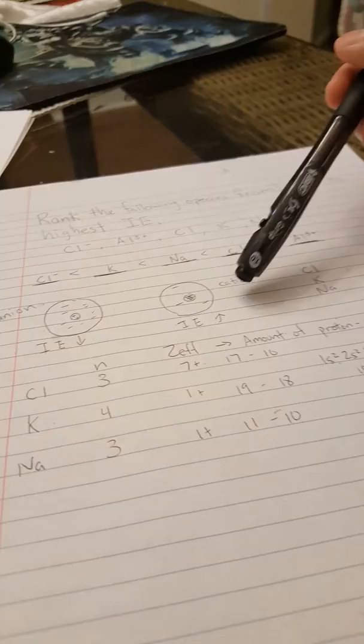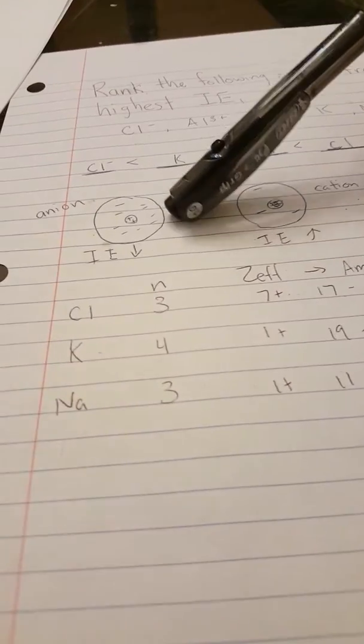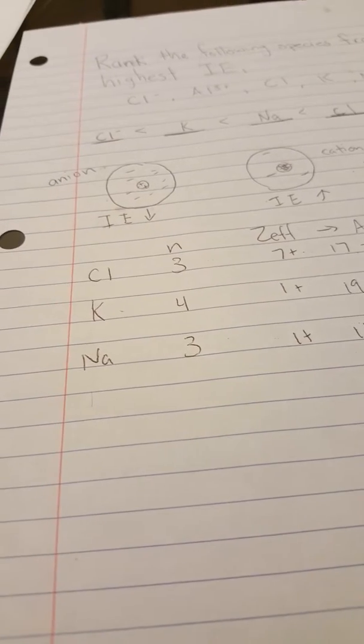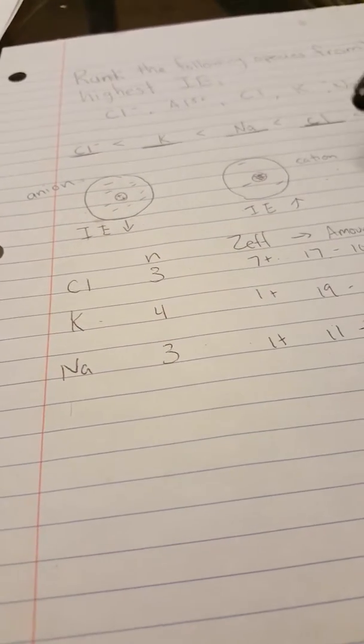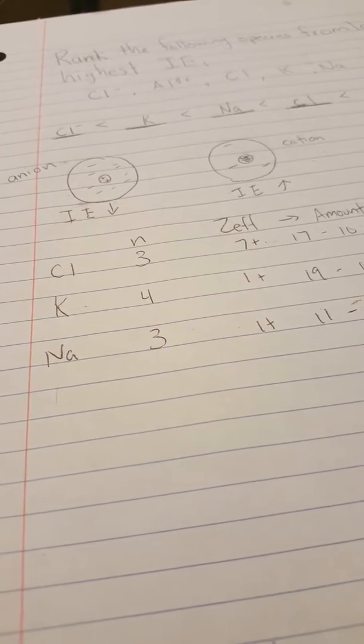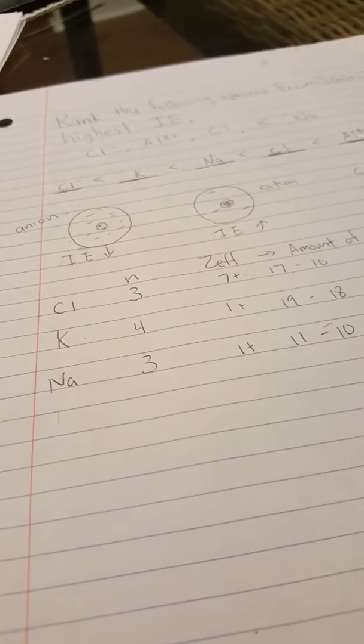In the same way, it works for these ions. The anions have more electrons, or kind of like more money, so they're more willing to give up those electrons. And cations have fewer electrons, or less money, so they're less likely to give up their electrons.